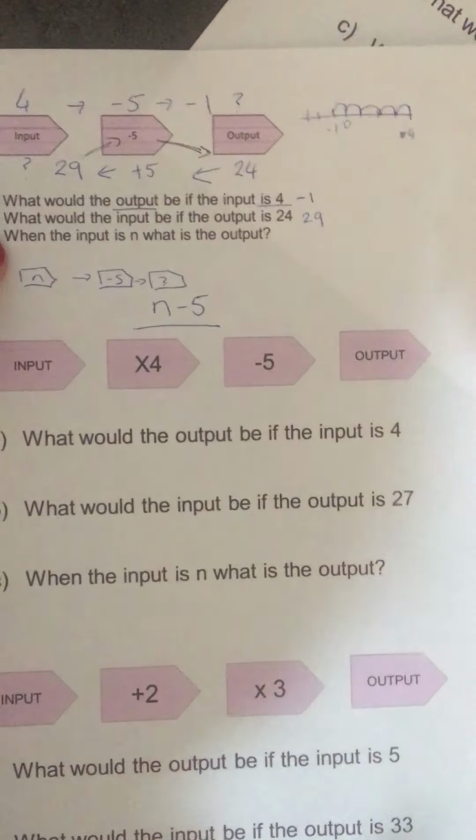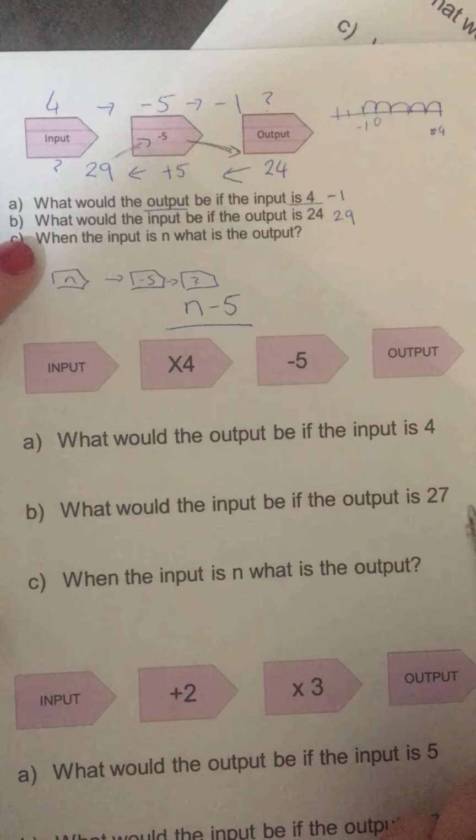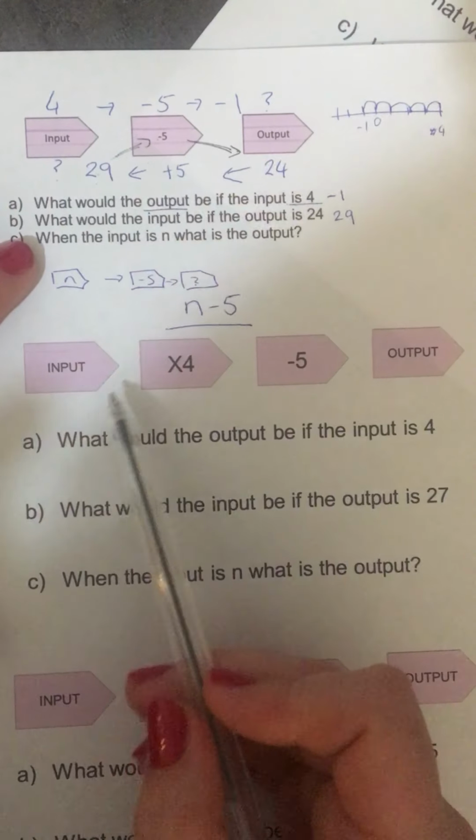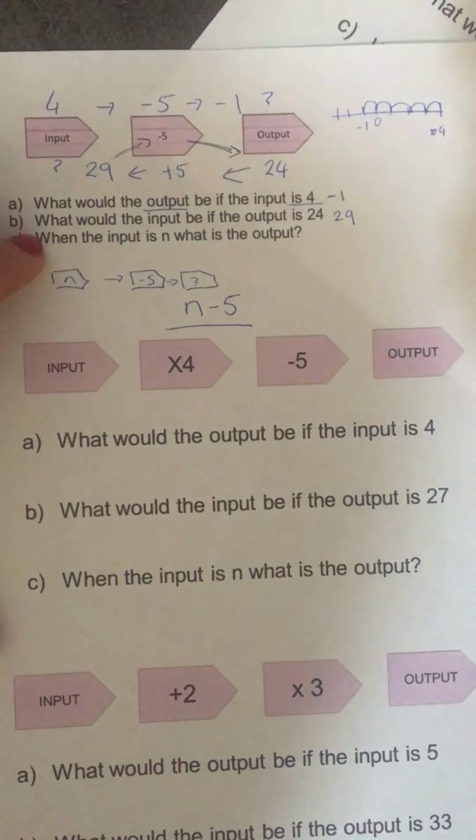Moving on to slightly trickier questions then. This we would call a two-step function machine. Why? Well, quite simply because we've got two things going on here. Two things are going to happen to the number once it goes in. Just going to hide that first question for the moment so it doesn't distract us.